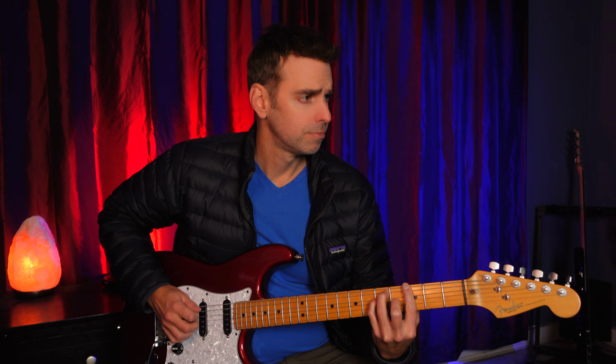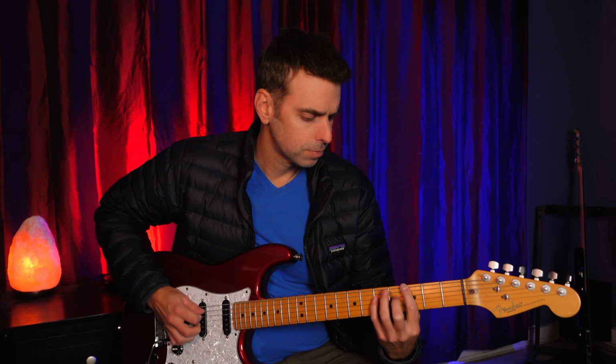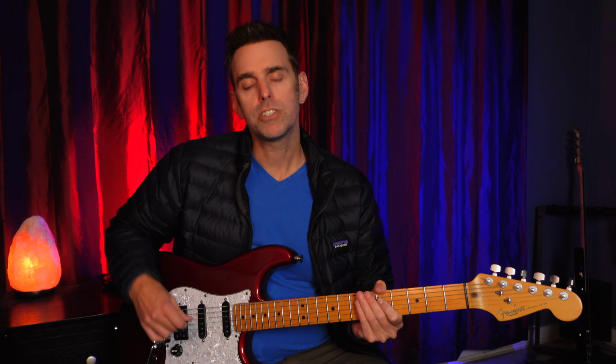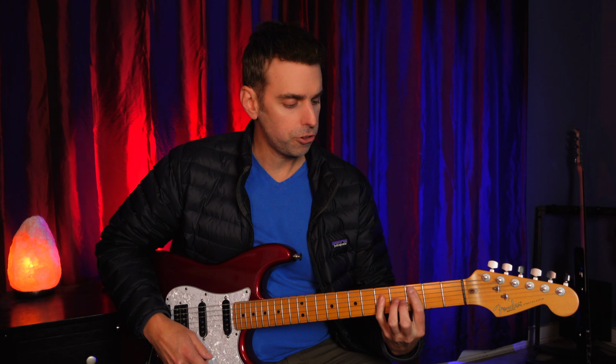So, for example, we will take a 1-4-5 progression today in the key of G, which is going to give us a G major, a C major, and a D major. So how about this? We'll begin by swapping out our second chord, so chord 4, the C major.